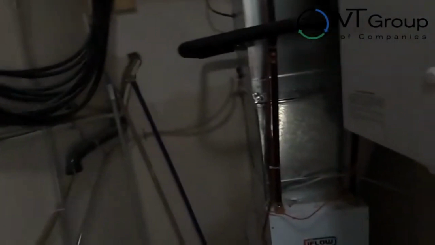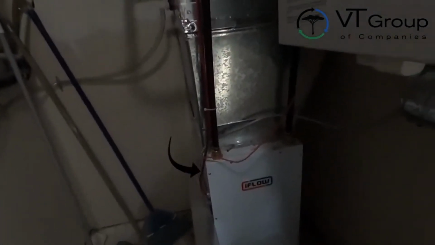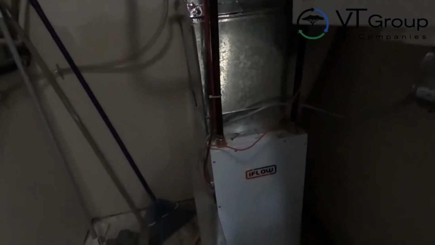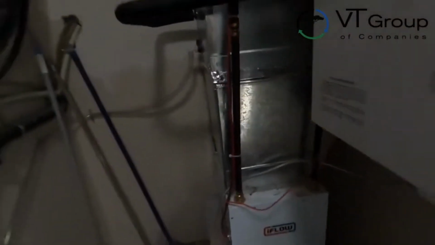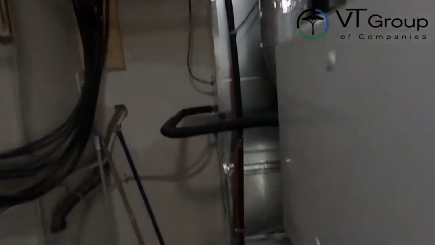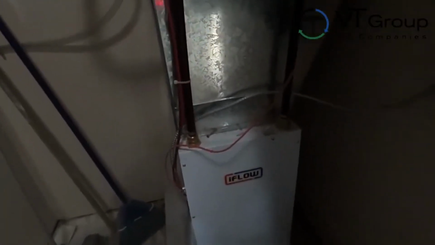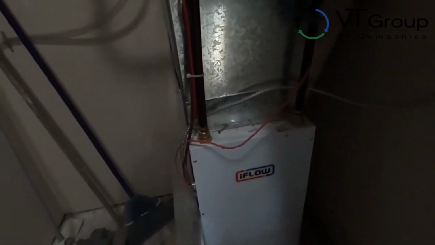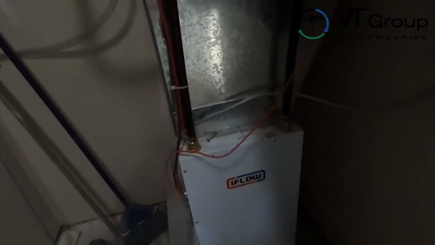This is what we call a fan coil unit. A fan coil unit is like a furnace. The only difference is that the fan coil unit is hydronic. There's hot water coming in, hot water going out, that goes through, and we heat the air, kind of like a typical forced air heating system. And you can see the size of that, it's an iFlow. So please go and have a look at the link below and see what an iFlow is. This often replaces a furnace.